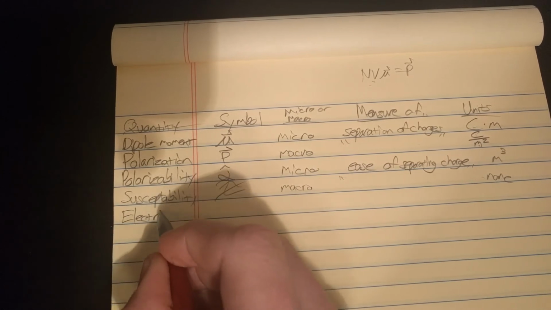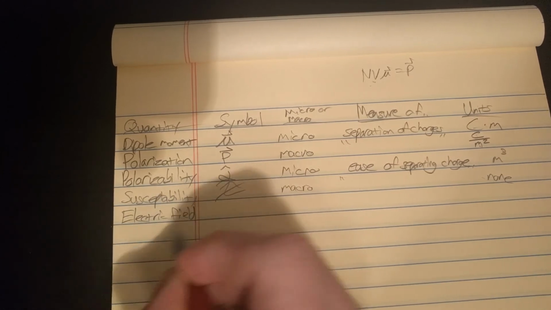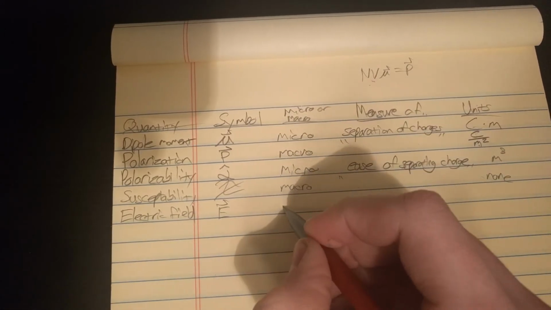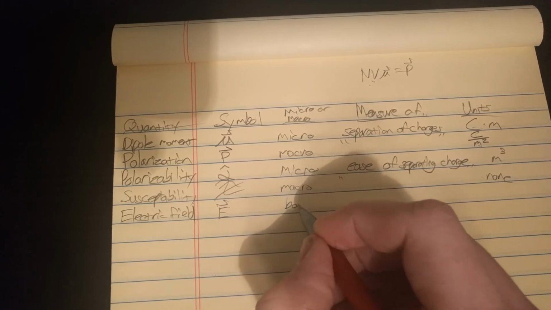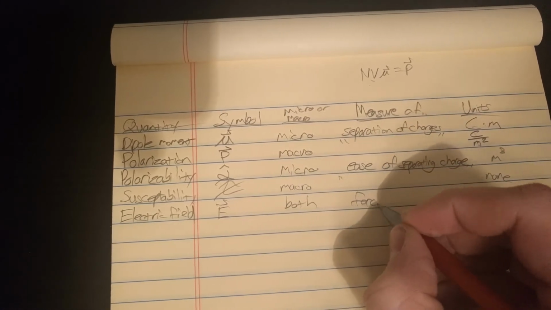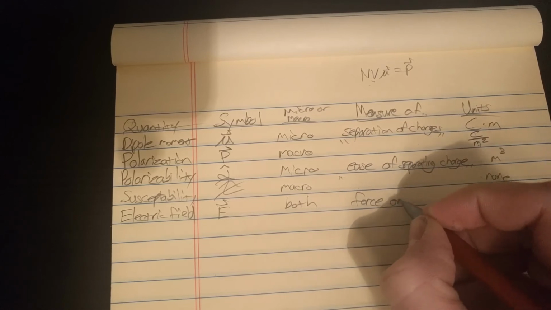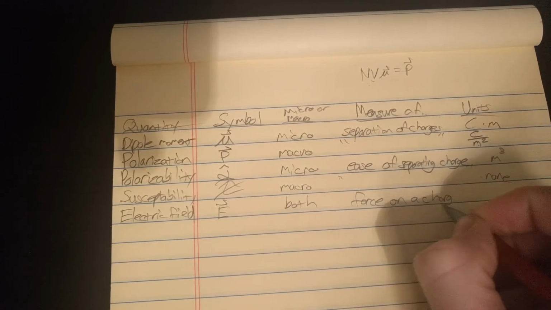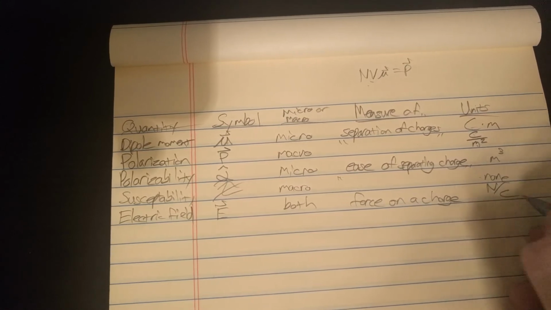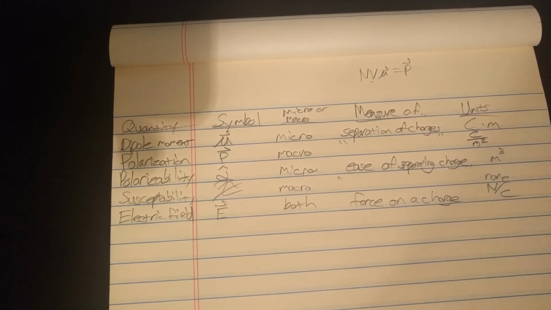Alright, and then we have an electric field. I'll just write that down to make this table complete. It's usually denoted by E. It's both a micro and a macroscopic property, and it measures the force on a charge, or force per unit charge. So the units are force over charge, newtons per coulomb.